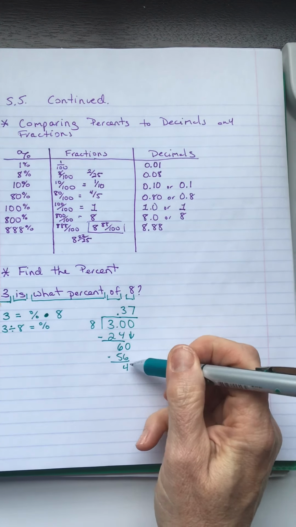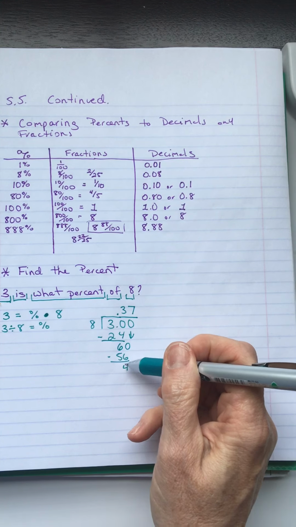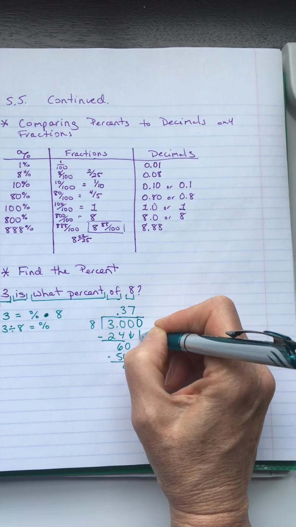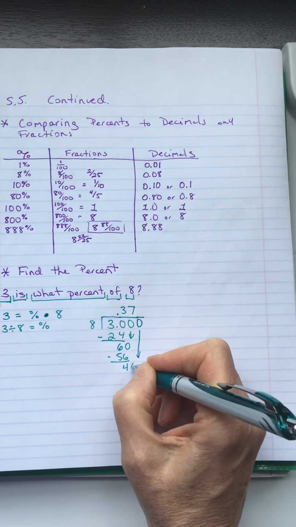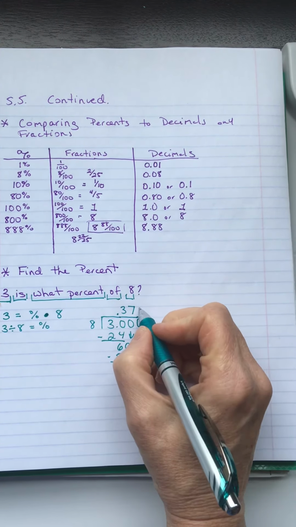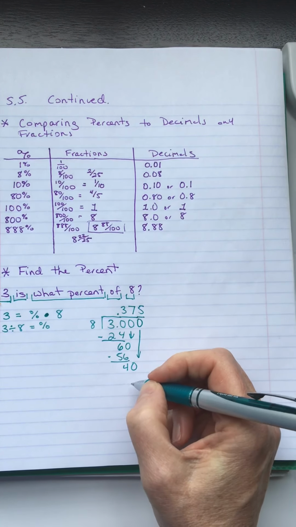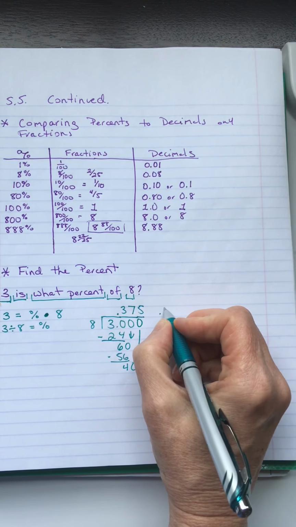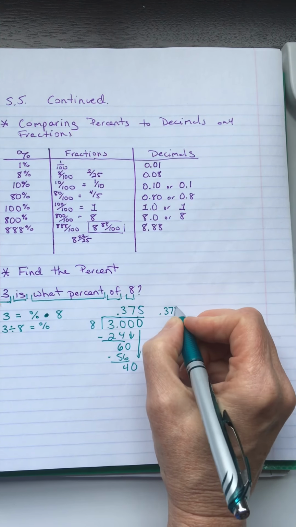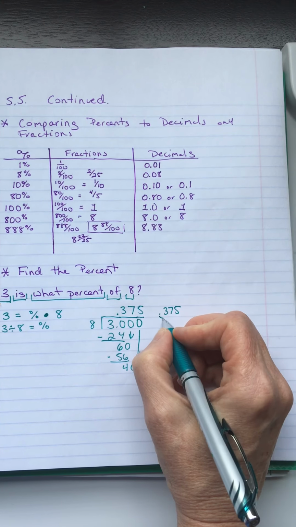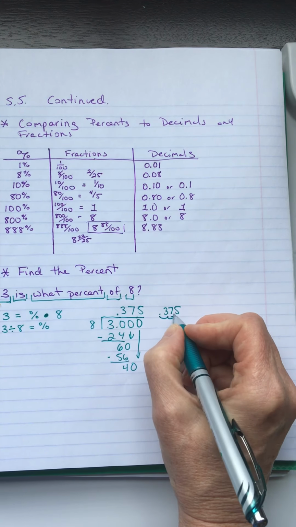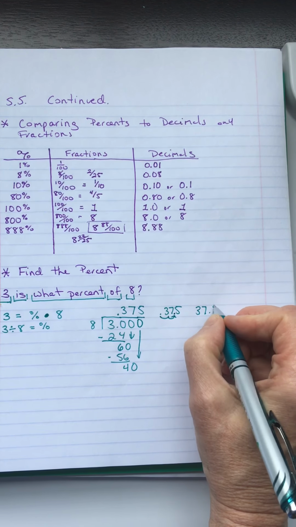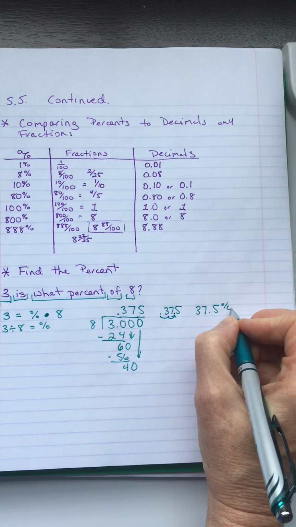Now, I have this remainder here. I'd like to deal with that by continuing with my zeros here. And that gives me 40, and 8 goes into 40 evenly 5 times. Okay, so now I have a decimal which I need to convert to a percent. So I'm going to go over 2 places. You might remember doing that. And I get 37.5%.